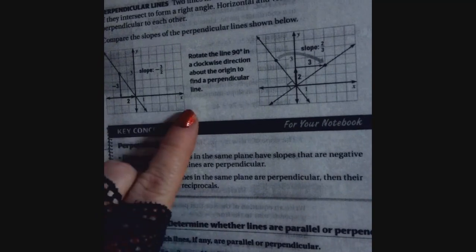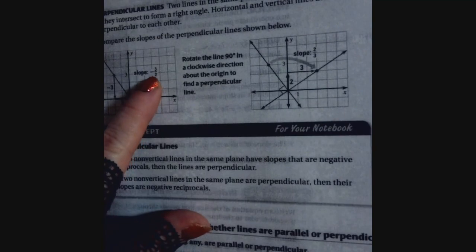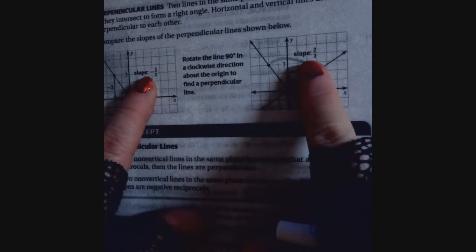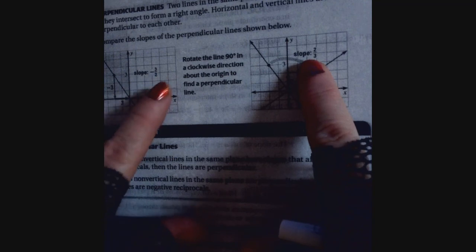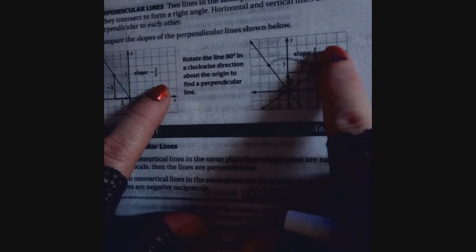So here they're showing -3/2. So a negative reciprocal means the opposite sign. So see how you have a negative? The new one has a positive. They have different signs. And reciprocal, 3/2, the reciprocal is 2/3. You just flip it.